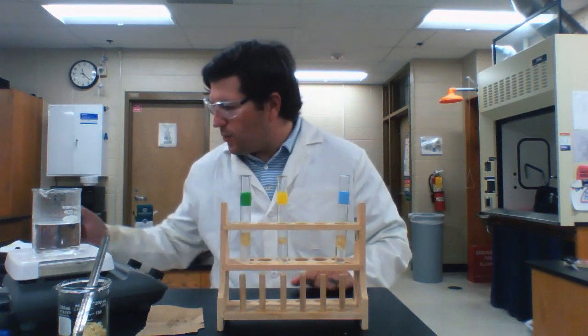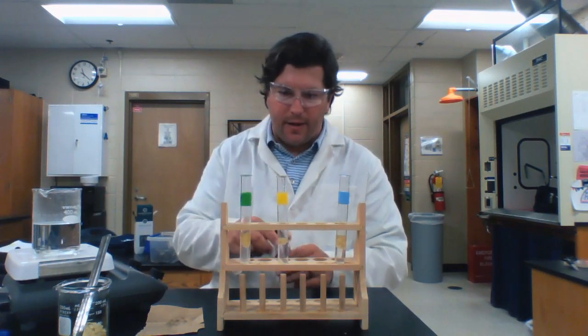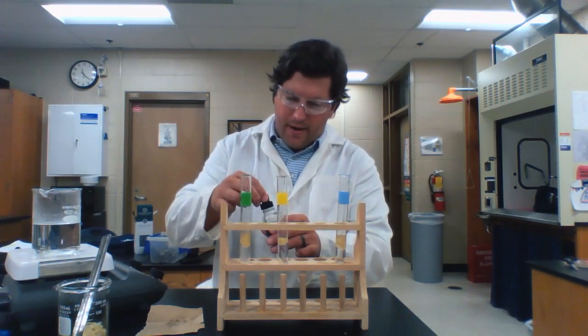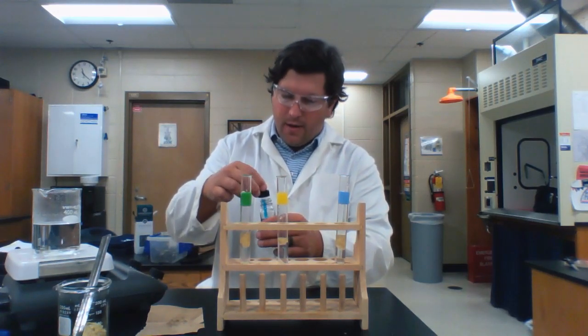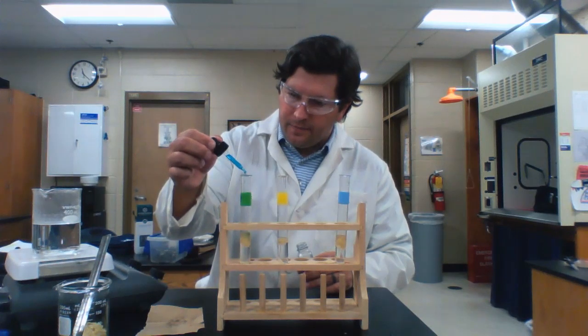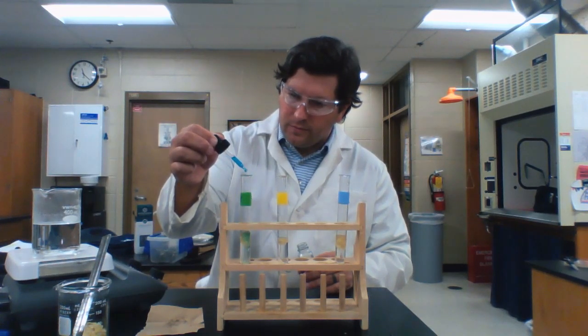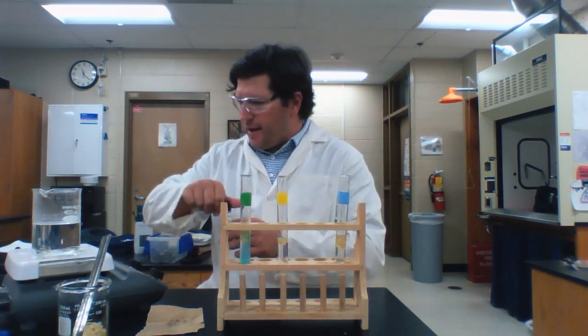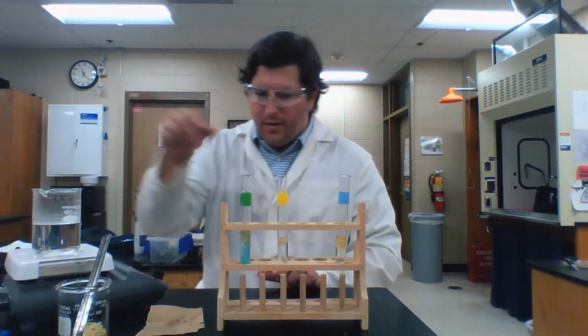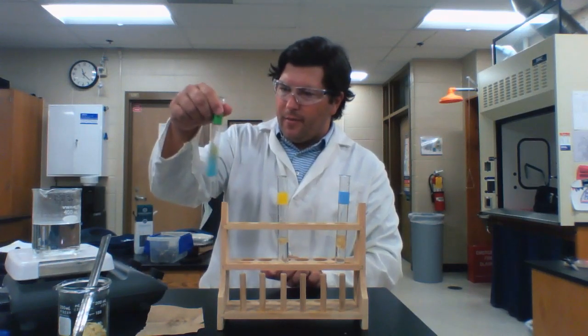All right, so the first test I'm going to do, glucose test, and I'm doing that in the green test tube. I'm going to add my 15 drops of Benedict solution. And remember, I have to let that hang out in my warm water bath for a couple minutes.